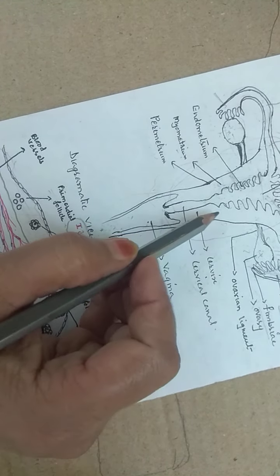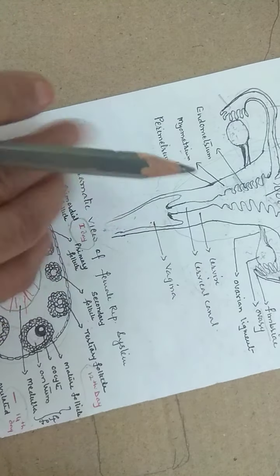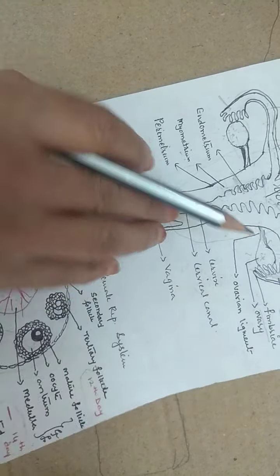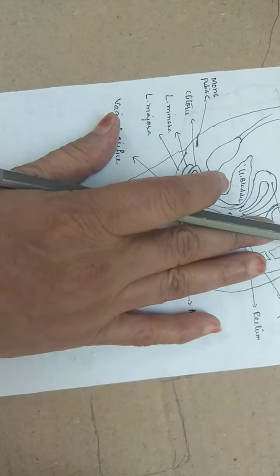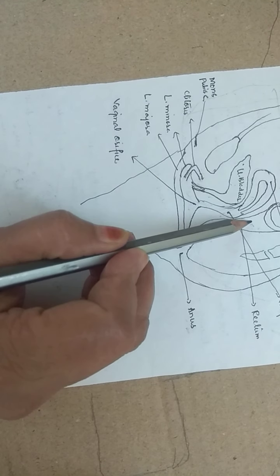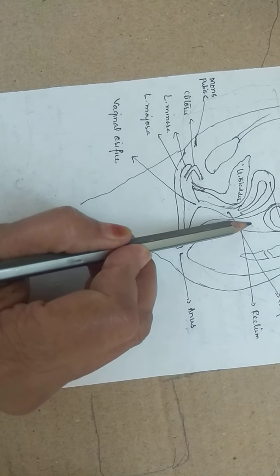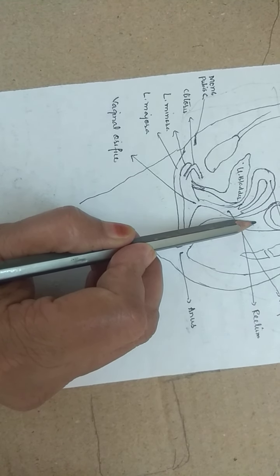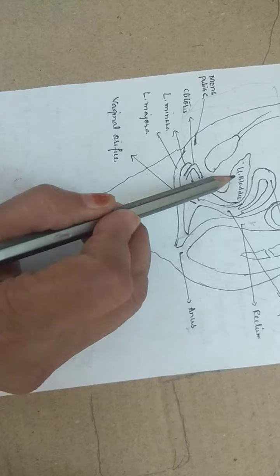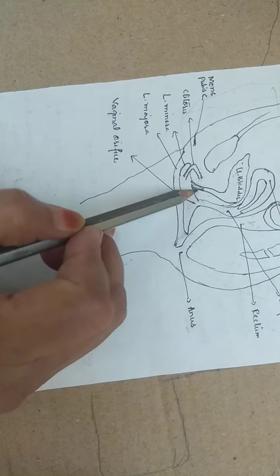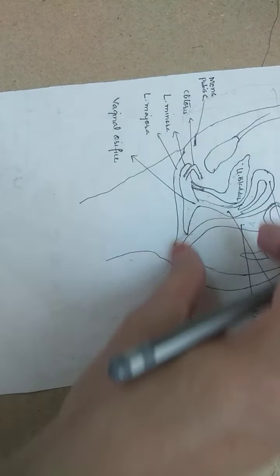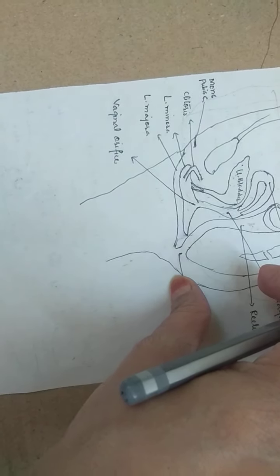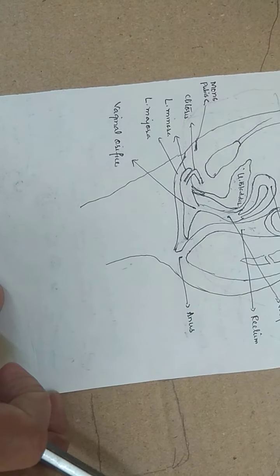It is located in between the rectum. From behind, see this is a lateral view, this is a rectum. So it is located in between the rectum and the urinary bladder. Behind actually is the rectum, and in front it is a urinary bladder. So it is lodged in between this region, and the location body-wise is the pelvic cavity.